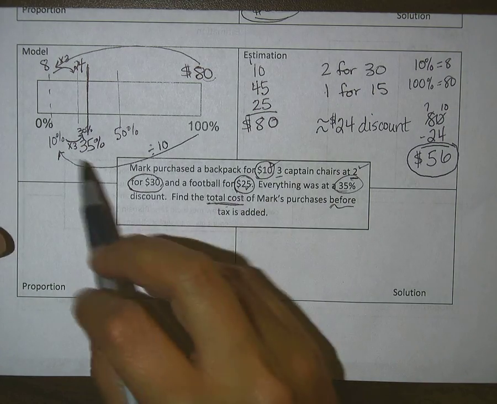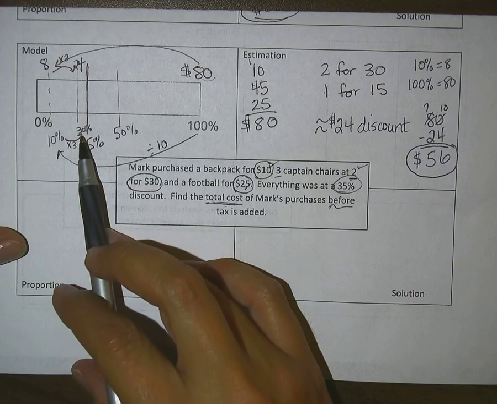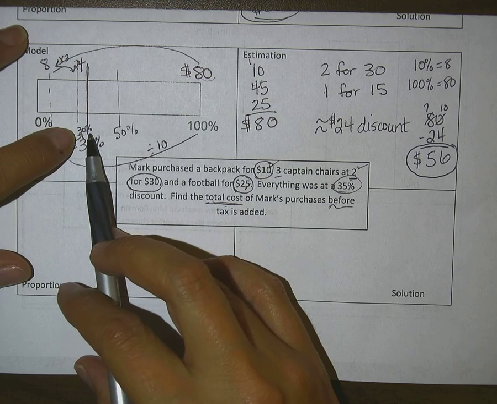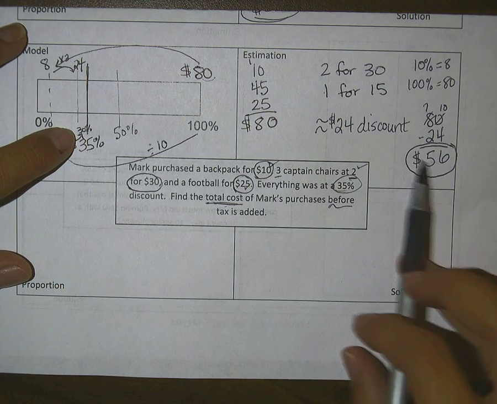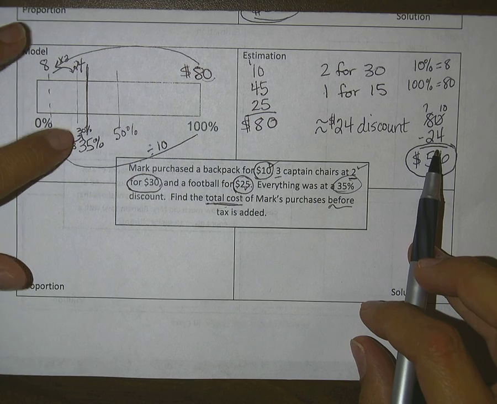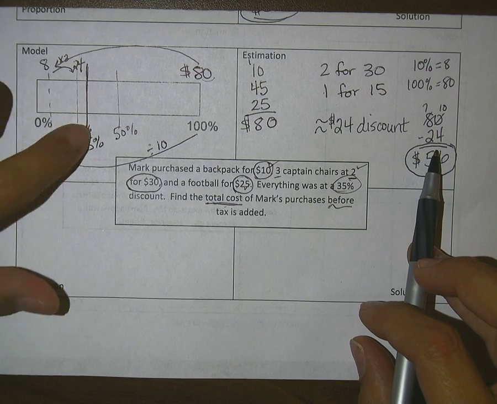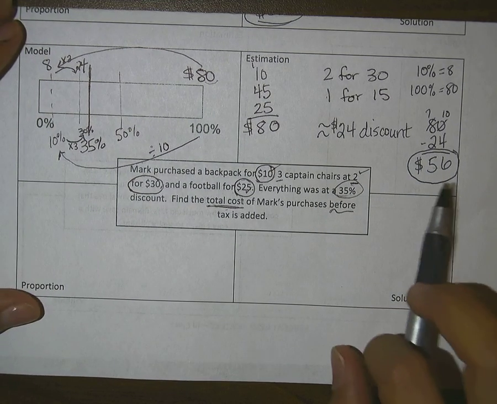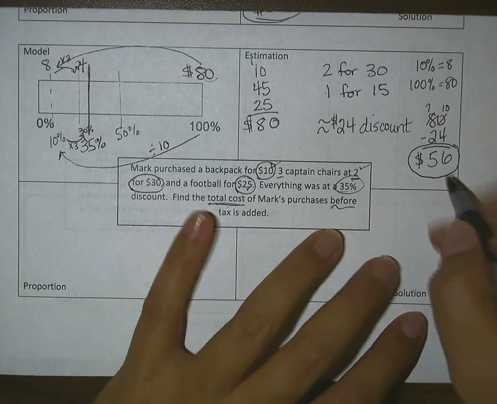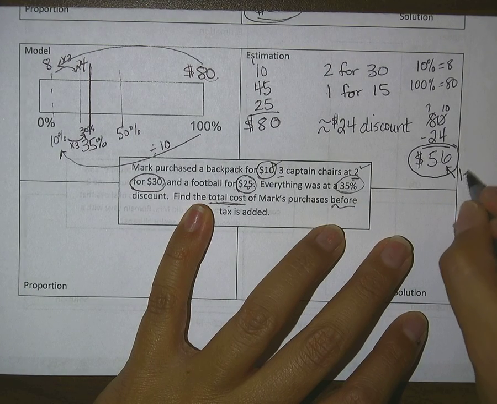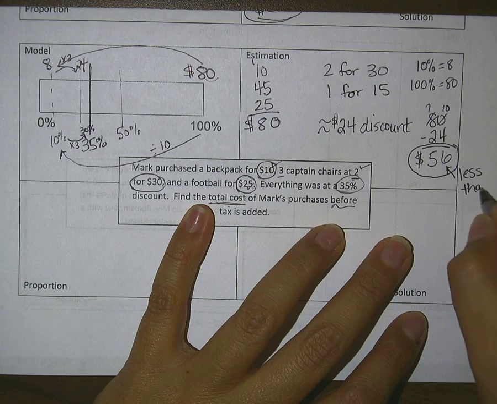And you could have done it other ways, but I also know that 30% is a little low. So this is probably going to be off by a little bit because it seems like the discount is going to be greater. So my sale price is going to be less than that. And that's a good note. So I'm going to say less than $56.